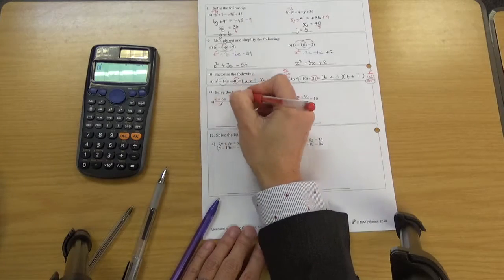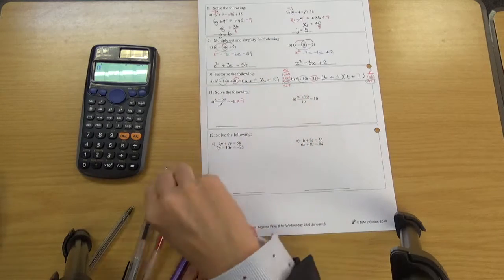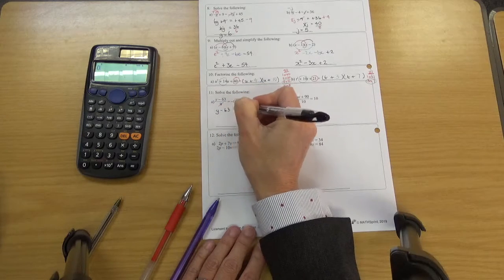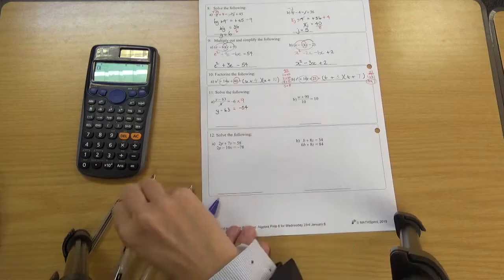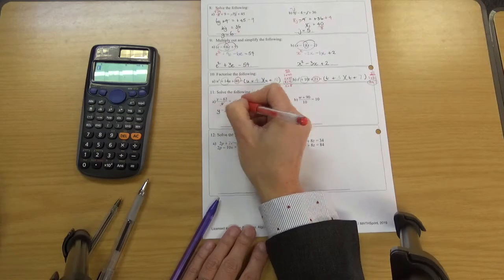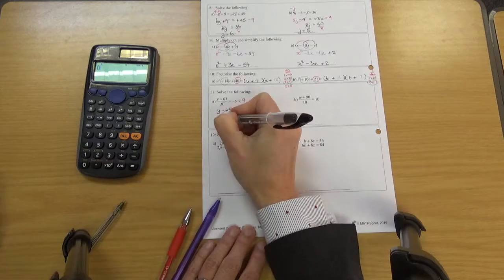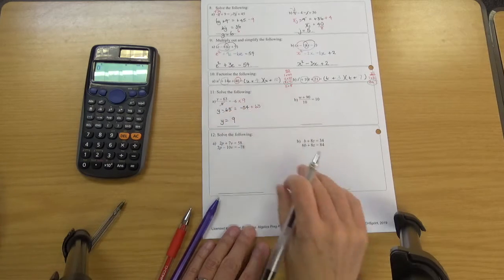Inverse of divide by 9 is multiply by 9. So I get y subtract 63 equals negative 54. The inverse of subtract 63 is to add 63. So y equals 9.